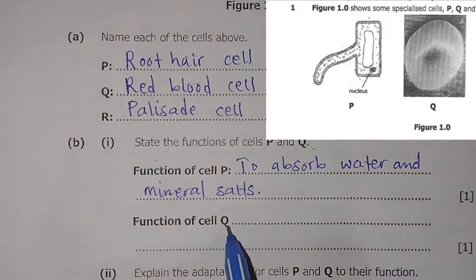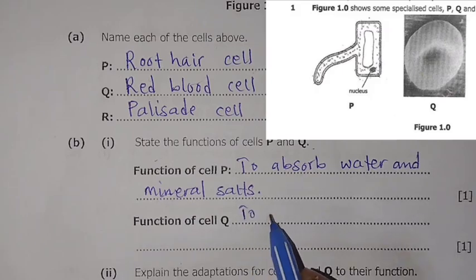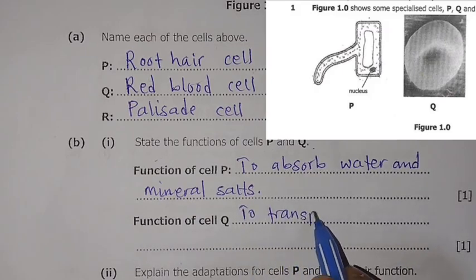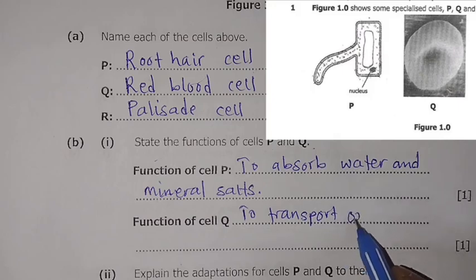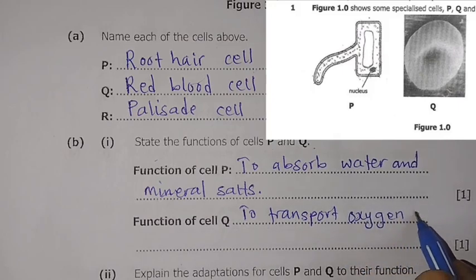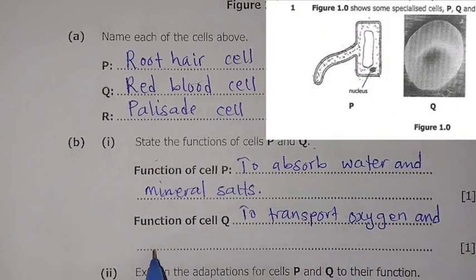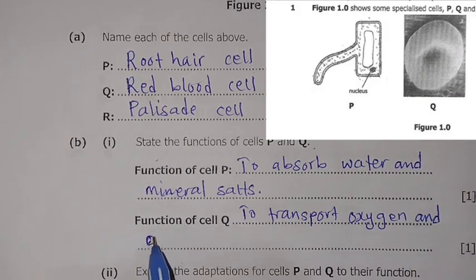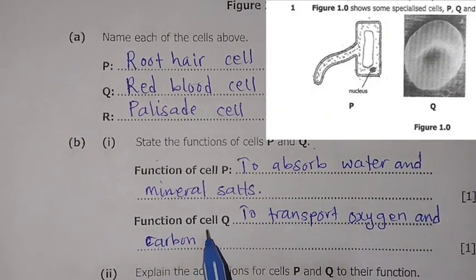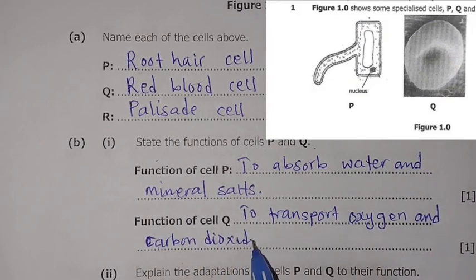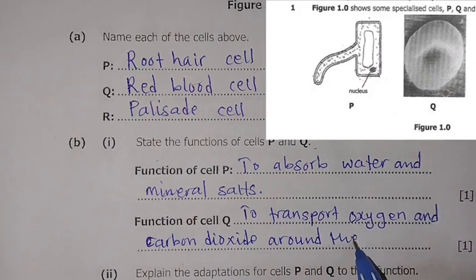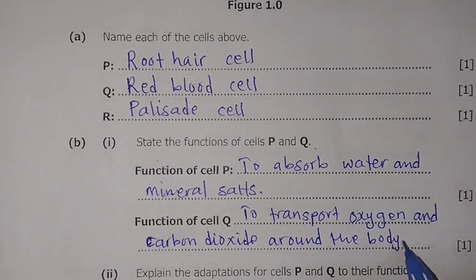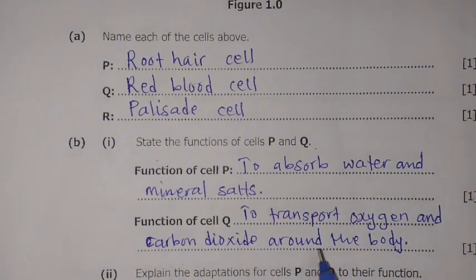So function of cell Q, which is the red blood cell, is to transport oxygen and carbon dioxide around the body.